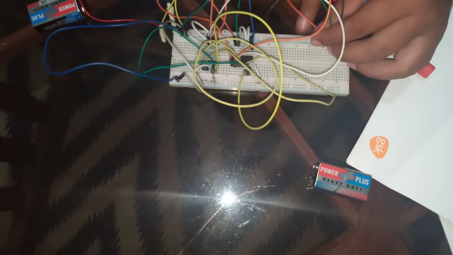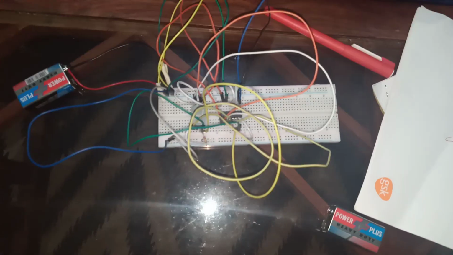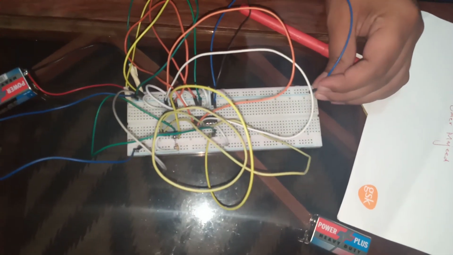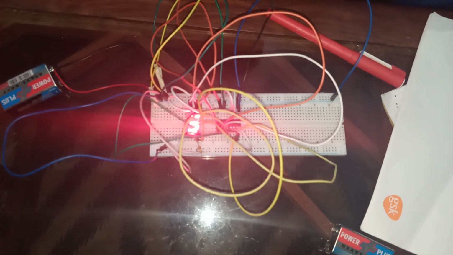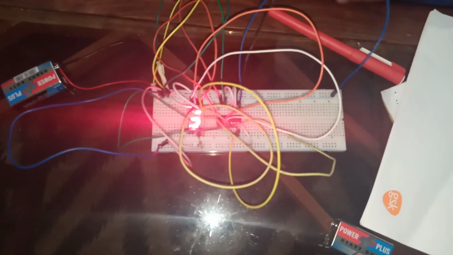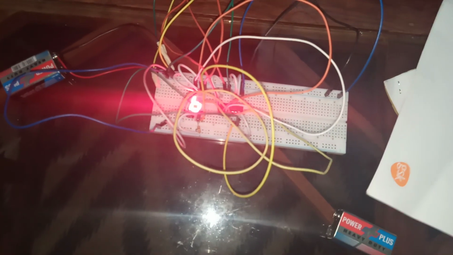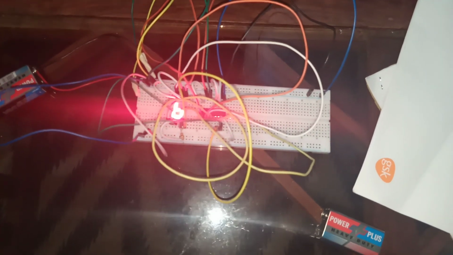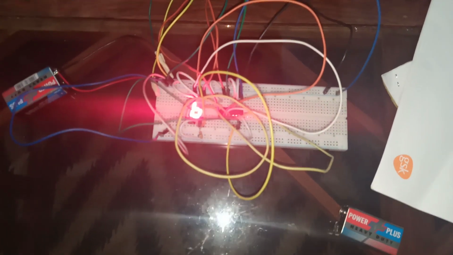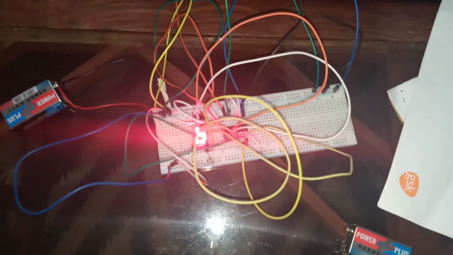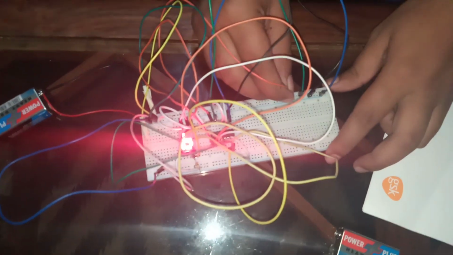This is B. B is at negative. This is C. C is also at negative. This is D. D is at positive and A is also at negative.